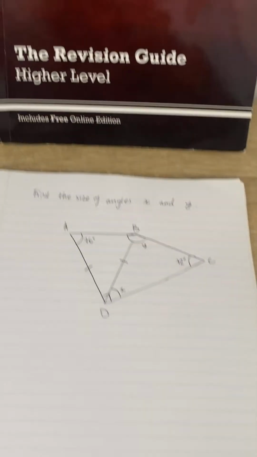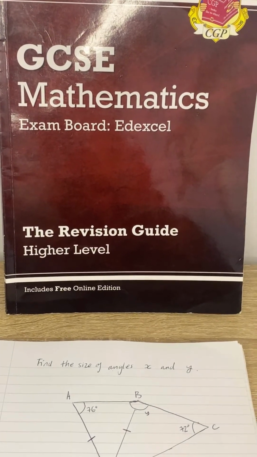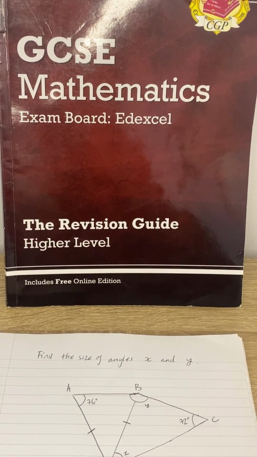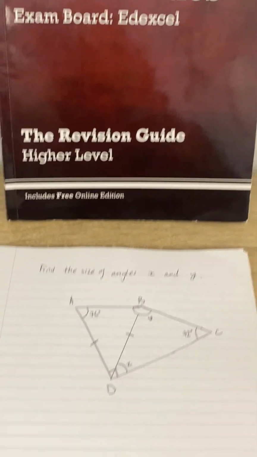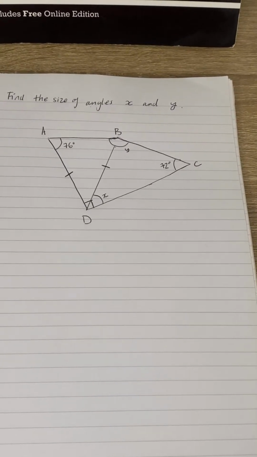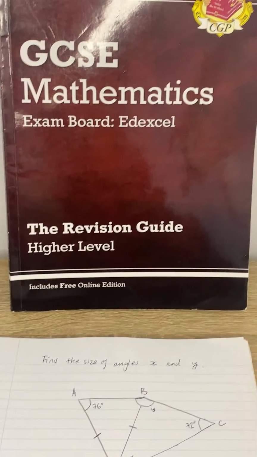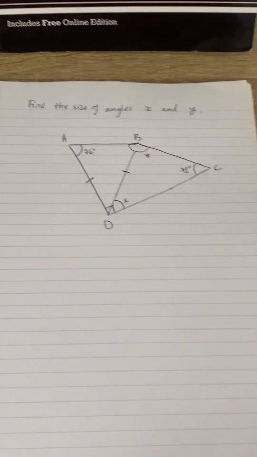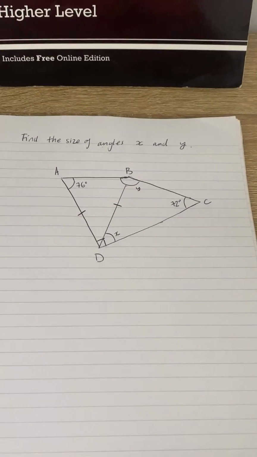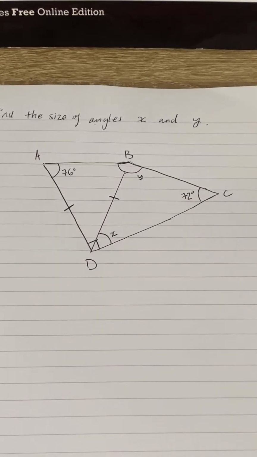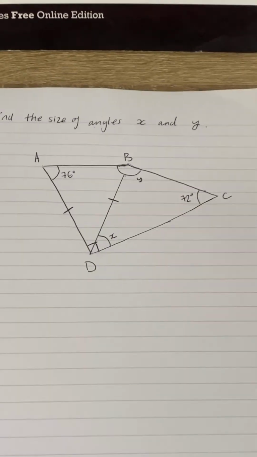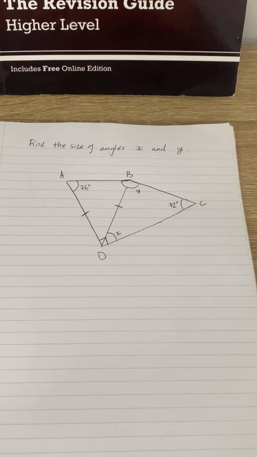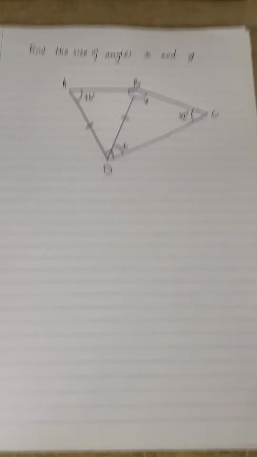This is GCSE revision mathematics for the Edexcel exam board. That's the exam board, not AQA, not OCR. Edexcel is the one I did back in the day as well. A question on angles is likely to come up, so it'll be good if you can understand how to solve this. All right, with no further ado, we shall begin.